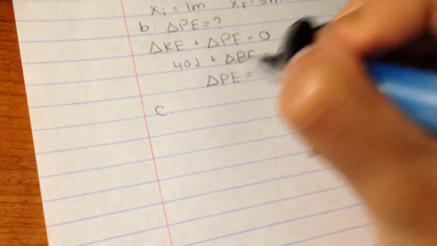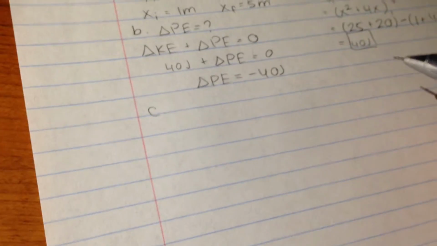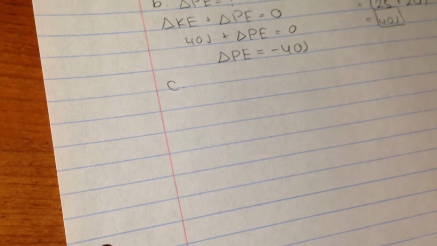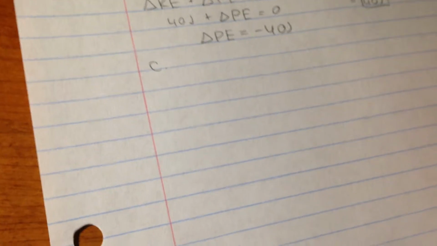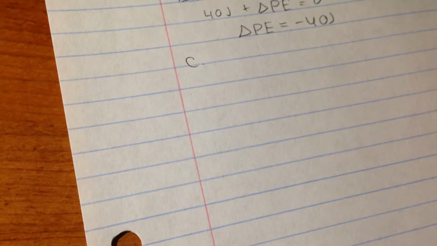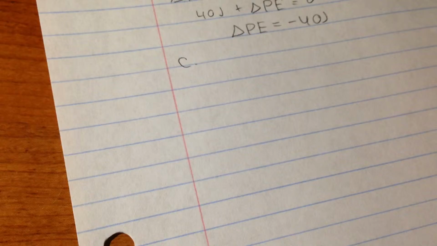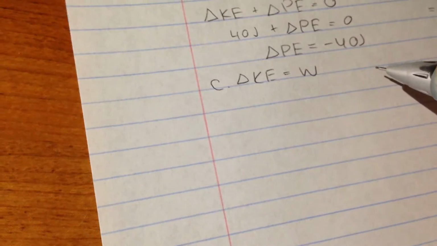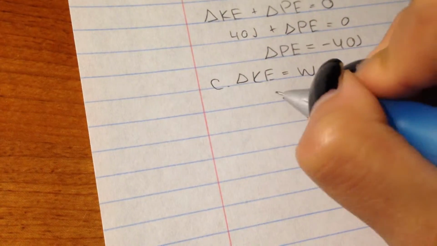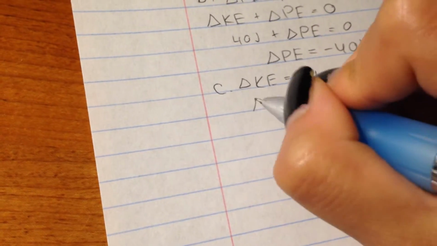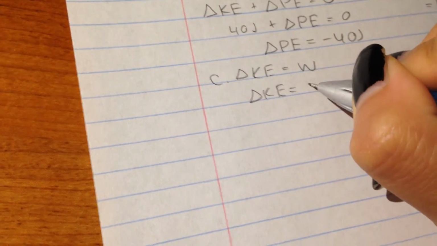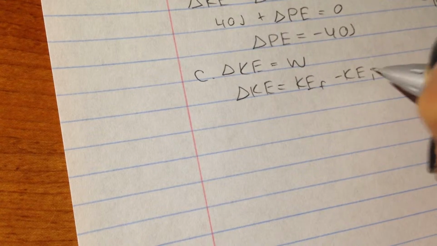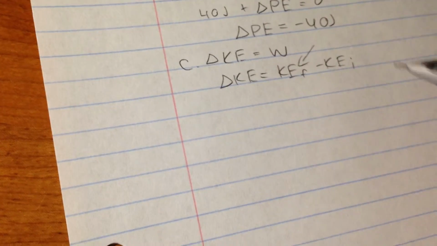And then for the last part of the question, it asks you the kinetic energy the particle has at x equals 5 meters if its speed is 3 meters per second at x equals 1 meter. So you would do change in kinetic energy equals work. And that would equal kinetic energy final minus kinetic energy initial. And that's the one you're trying to find.